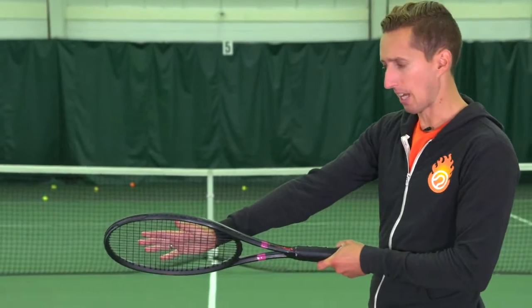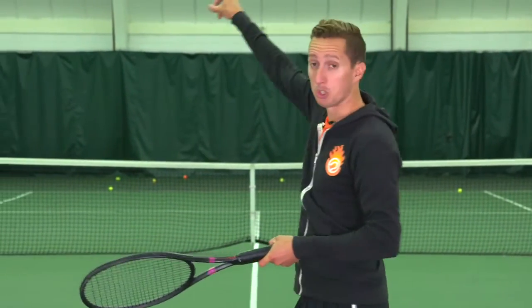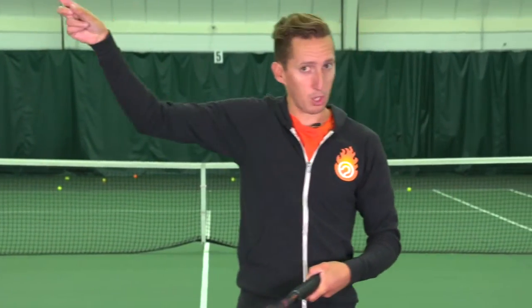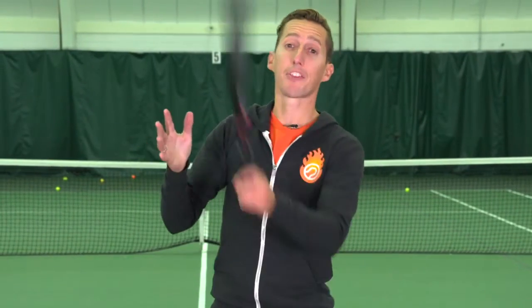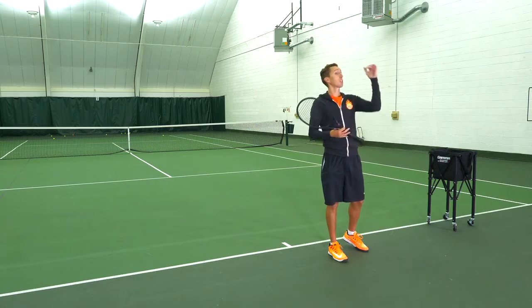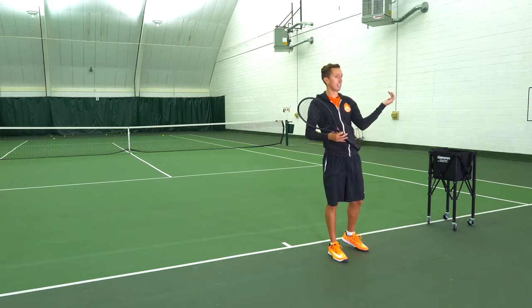Another way of saying that is simply the angle of the strings at contact is what sets the initial direction that the ball goes in. That's the face. The swing path that you use is what determines if you have any spin or how much spin, how heavy the spin is, and that's what creates curve or bend in the ball.